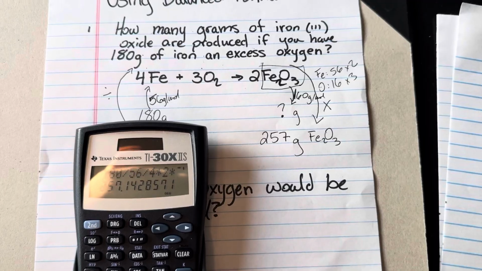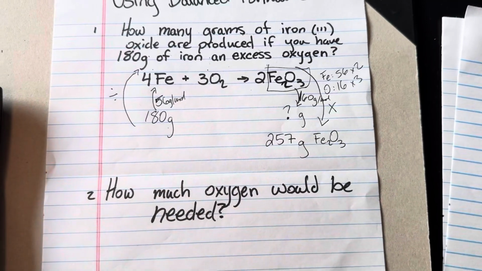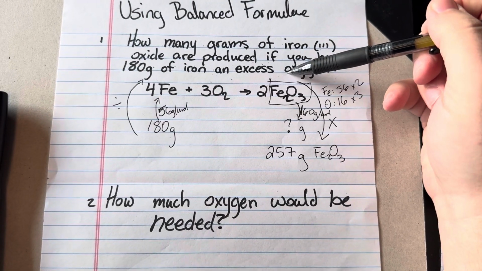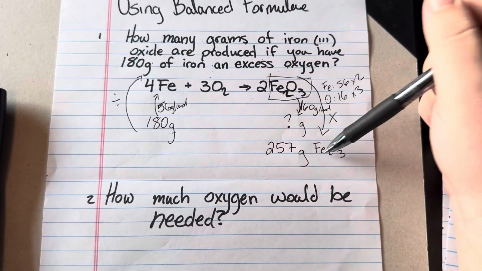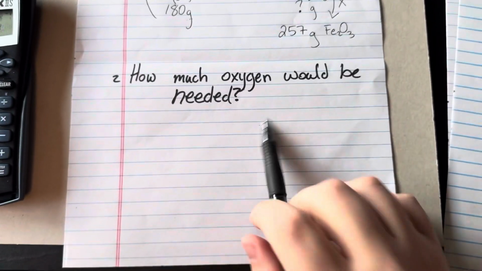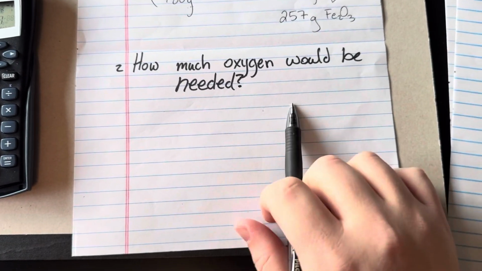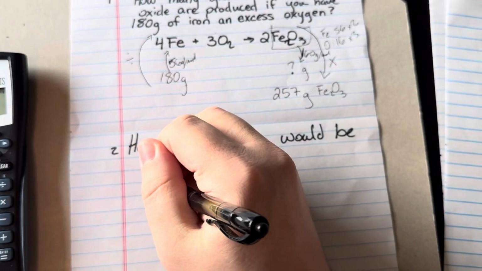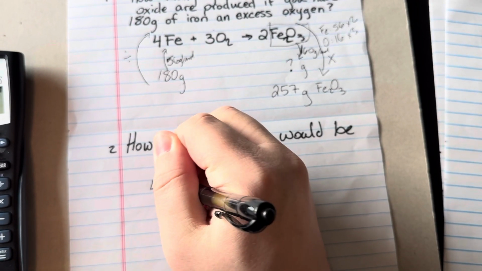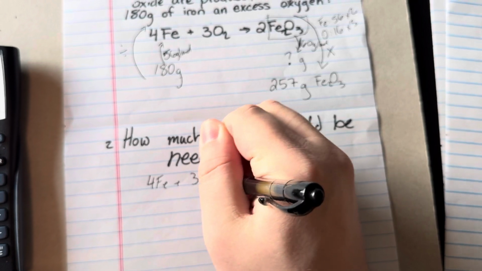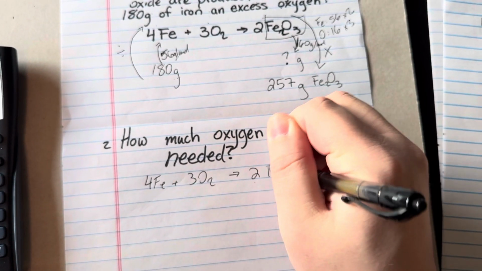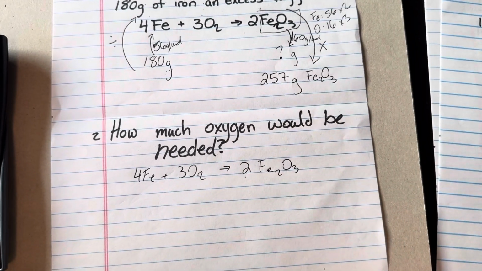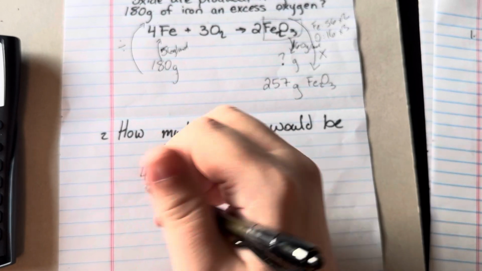Alrighty. So you see how that works? Now, if we didn't know how much oxygen we needed and we wanted to use exactly that much to make this much, we could then be asked, how much oxygen do we need? So we could basically copy down the problem for iron plus 3O2 makes 2 iron oxide. We can set it up basically the same way.